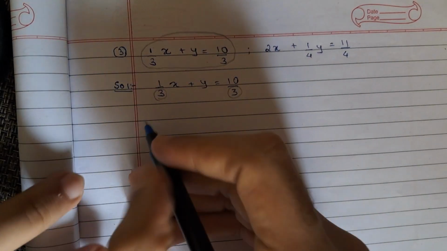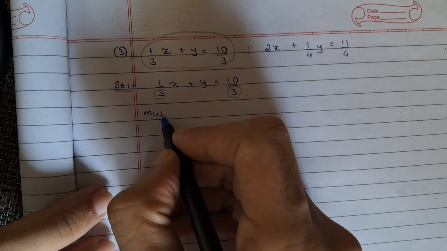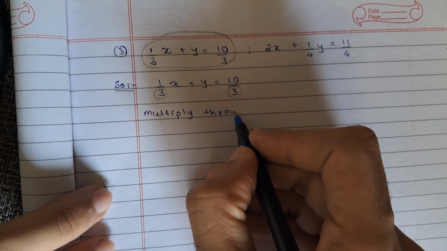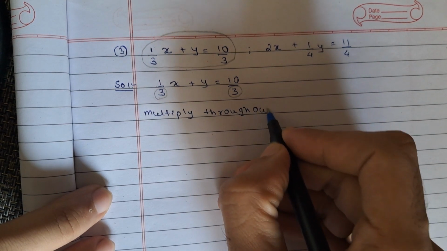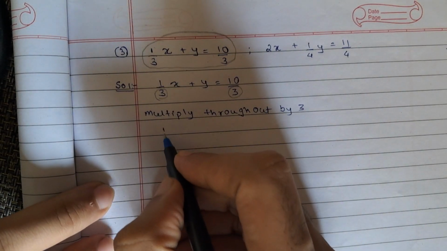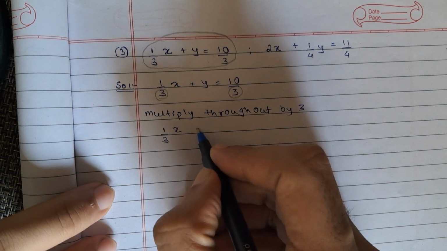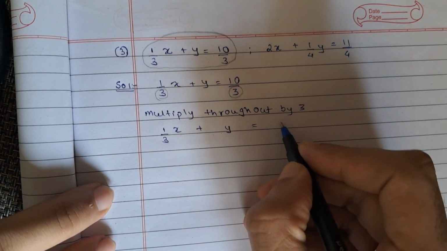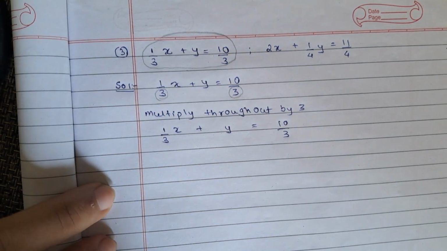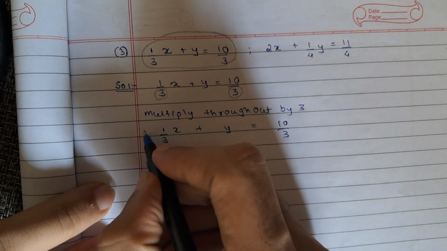So I will say multiply throughout by 3. Let's see what will happen. I will copy this equation as it is, and I have left some extra spaces over here. The intention is to introduce 3 everywhere.